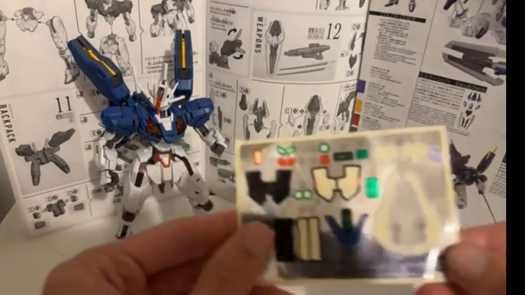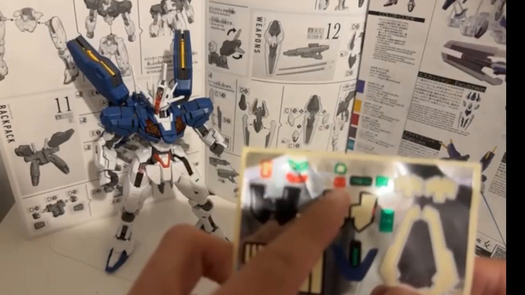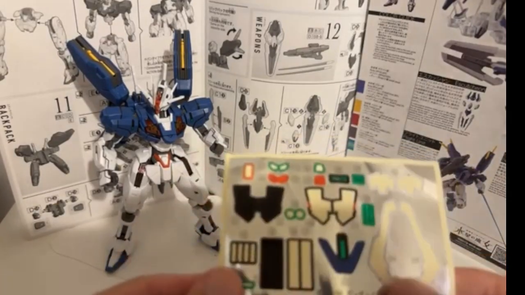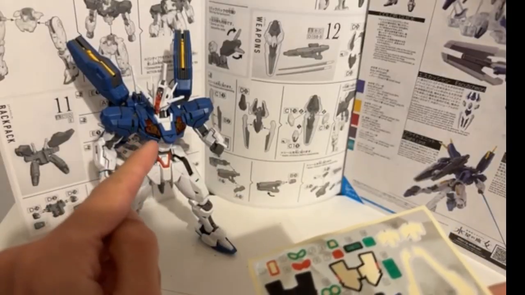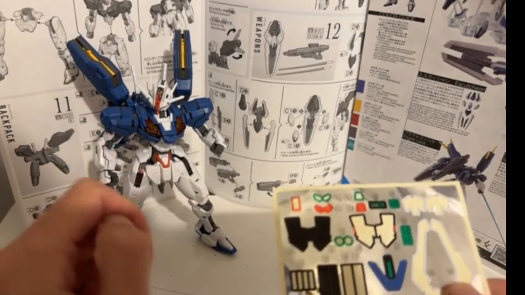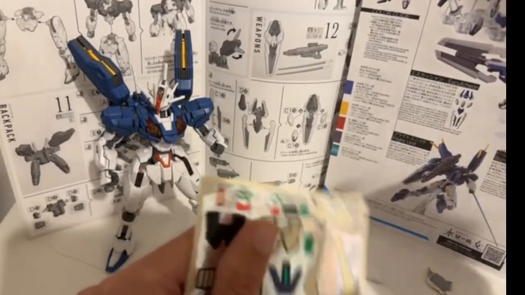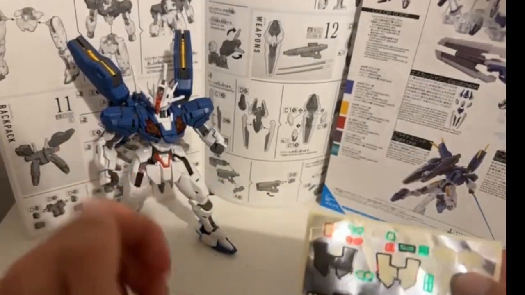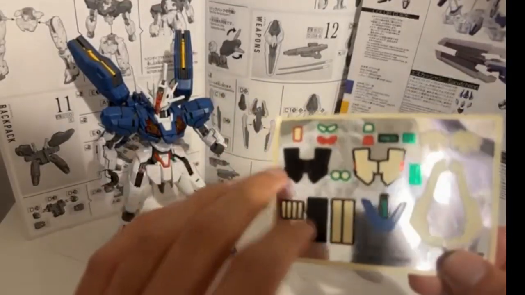Now this kit does come with a lot of extra stickers, but you have the choice of putting on the red eyes and the red camera, or the green. And you have the choice of putting on the, I forget what they call this mode, where it has all the glowy red bits on the chest and legs and everything, but you can choose between that or just putting on the boring black ones.